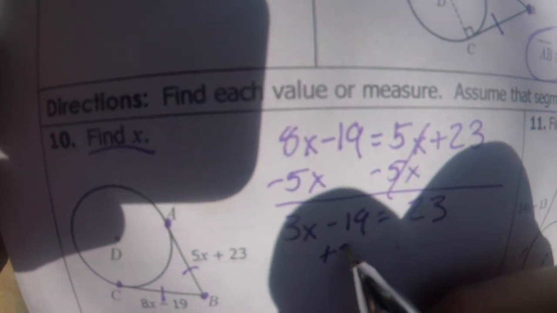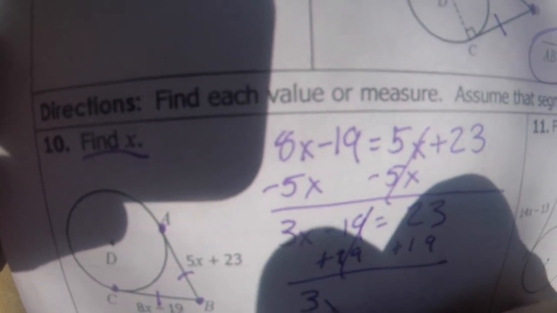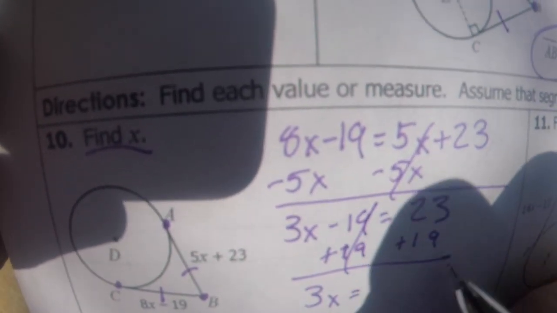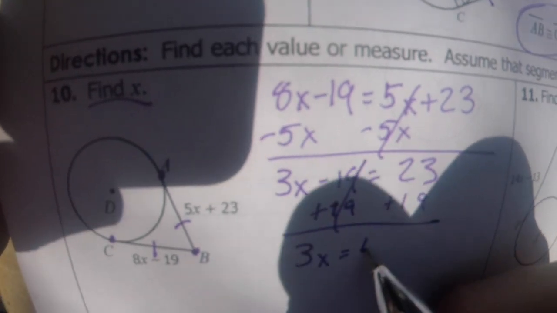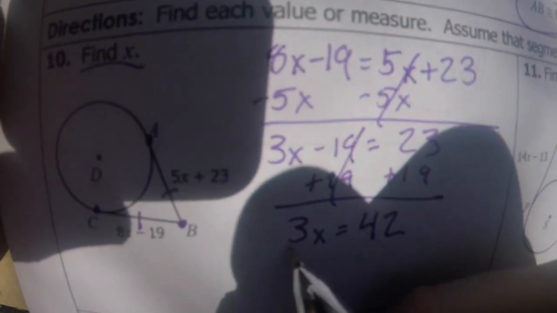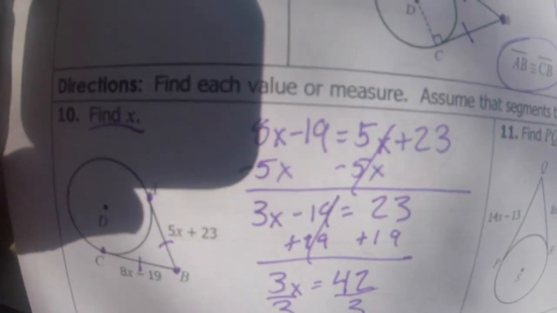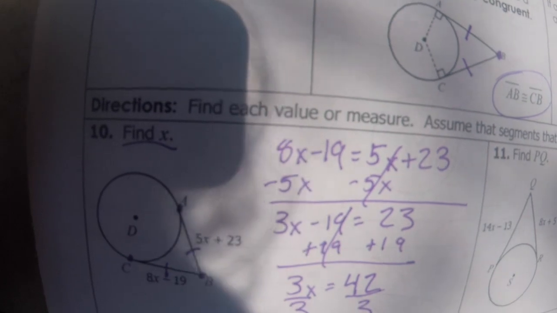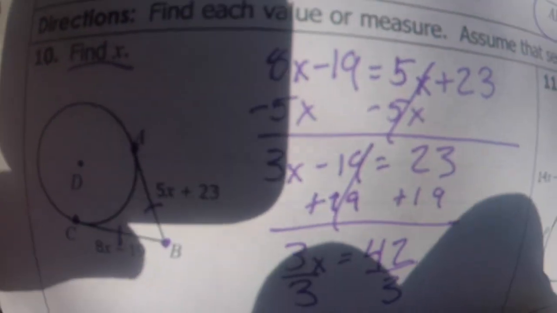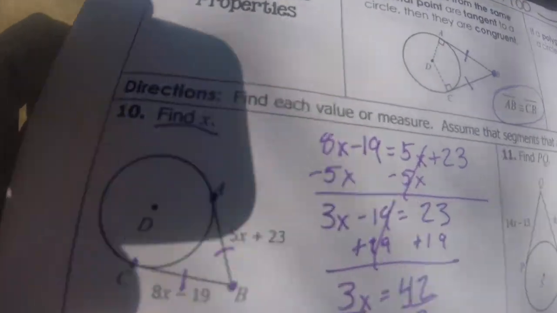And then when I add 19 here, add 19 here, I get 3x equals 42, right? Yeah, 42. And then when I divide by 3, 42 divided by 3 is 14. Easy enough?